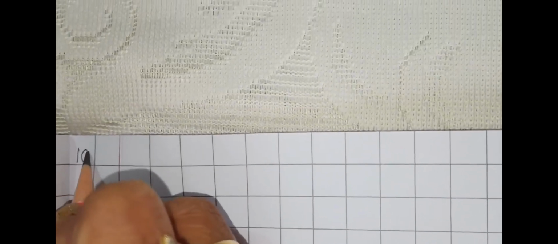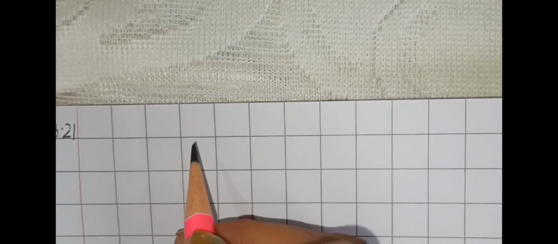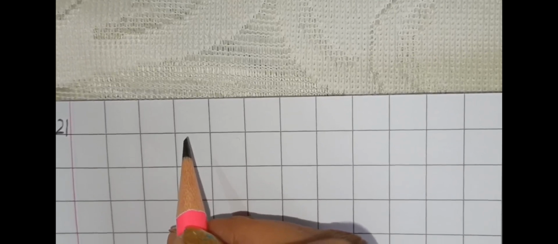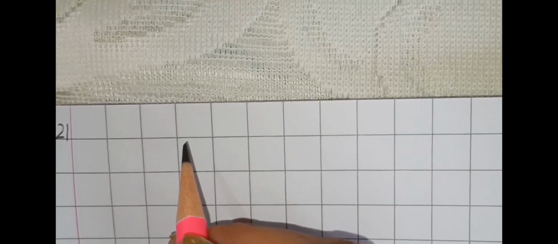Let's write today's date. Today's date is 10.3.21. Now we have to write the heading. Heading is mixed sums because today we will do addition and subtraction sums together.